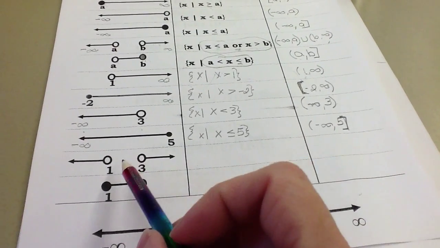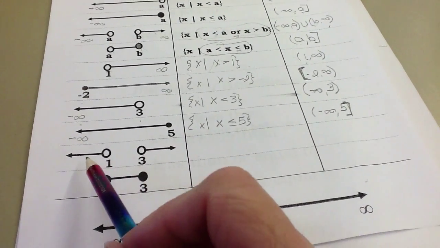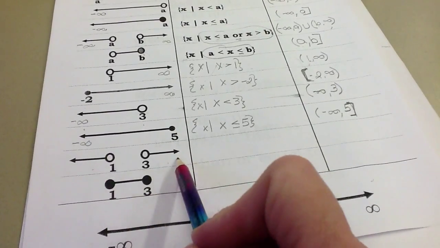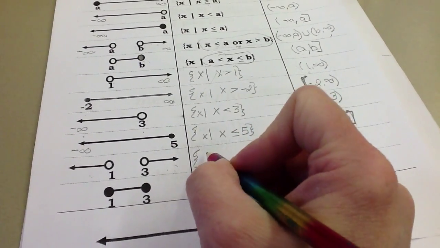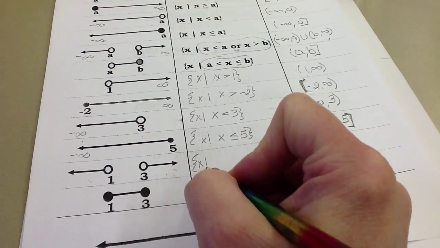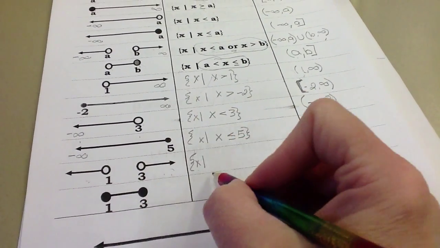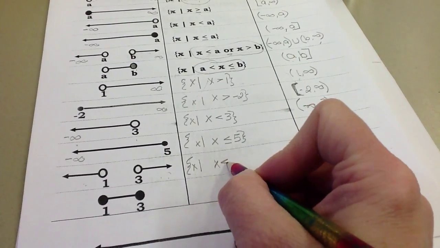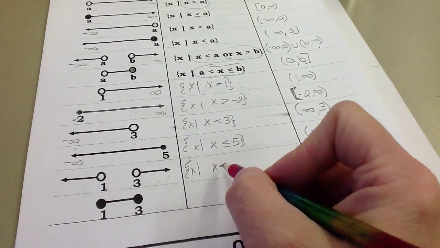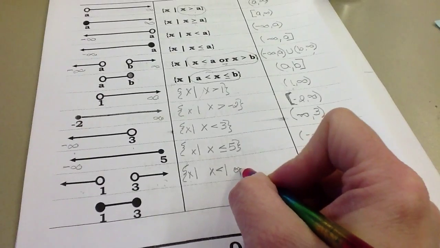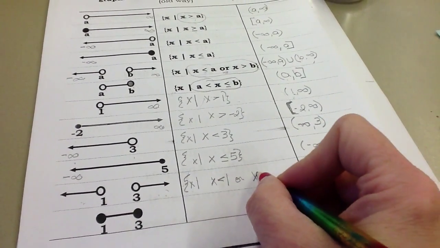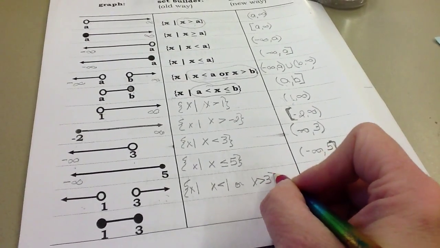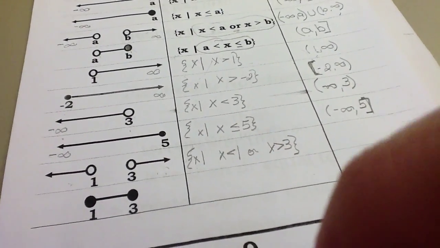So now for the next one, this one is the 2 oars of the boat. It's going to be an or one. So when we write it in set builder, we just use the word or in there. We do x such that x is less than 1, or x is greater than 3. Okay, so that's our set builder notation.